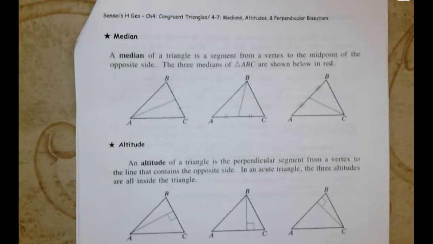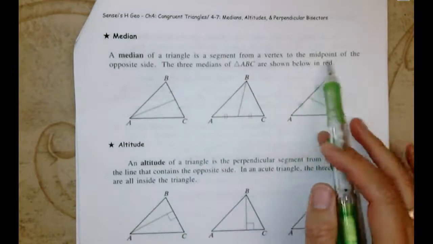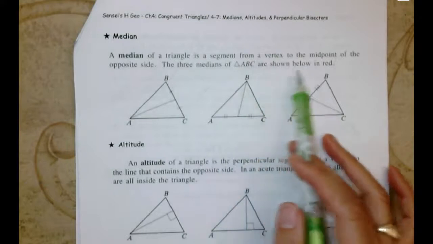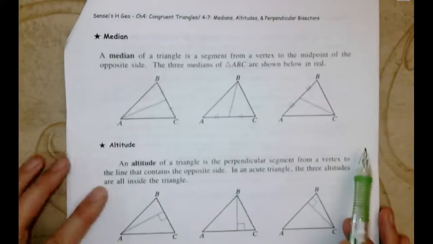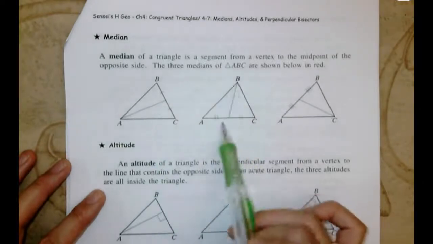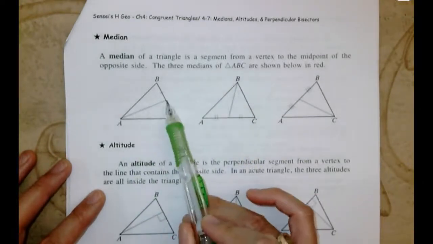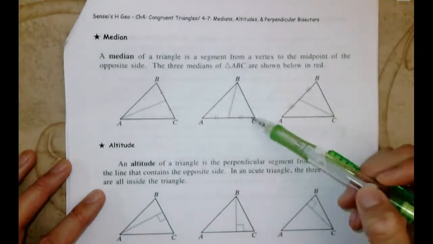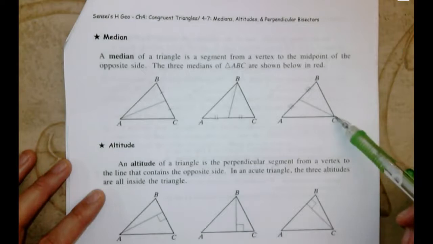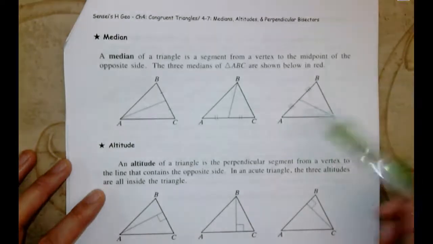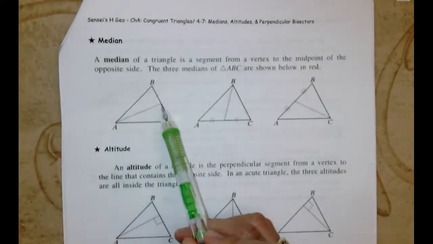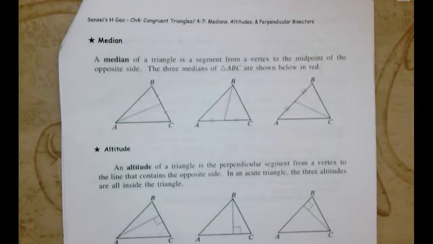A median of a triangle is a segment from the vertex, one of the vertices, to the midpoint of the opposite side. The three medians of triangle ABC are shown below in red. Well, this is black and white, but these are red lines. From A to the midpoint of BC, that's one median. From B to the midpoint of AC, that's the other median. From C to AB, that's another median. So a median is from the vertex to the midpoint of the opposite side.